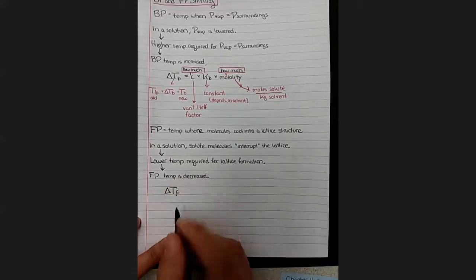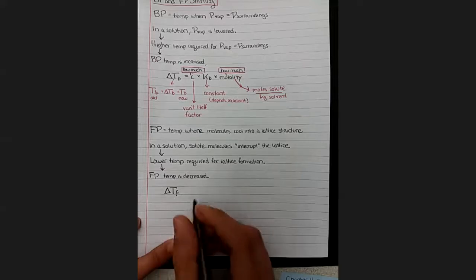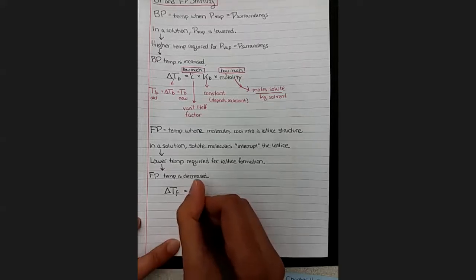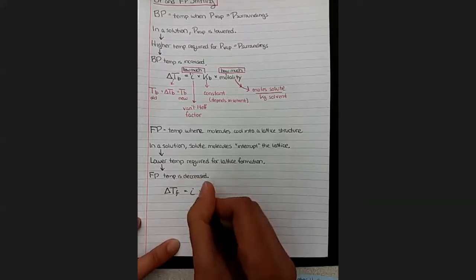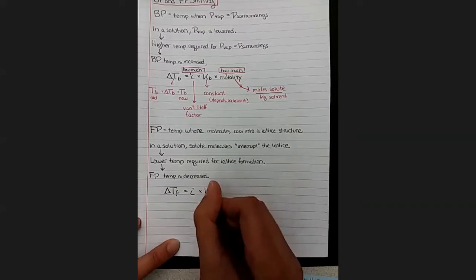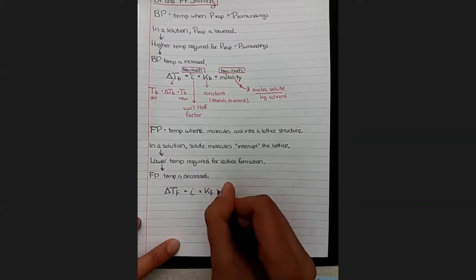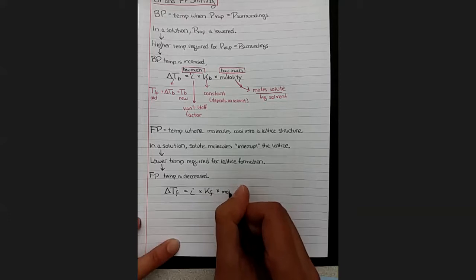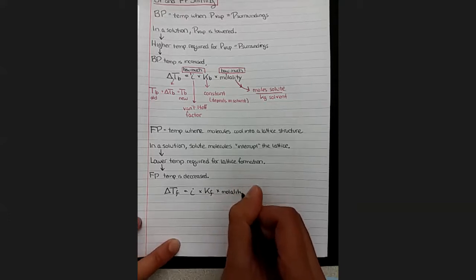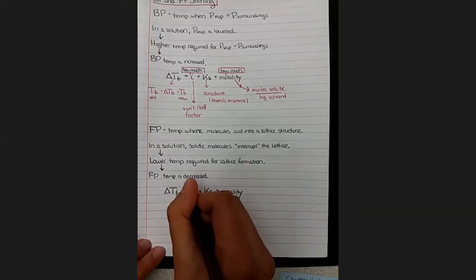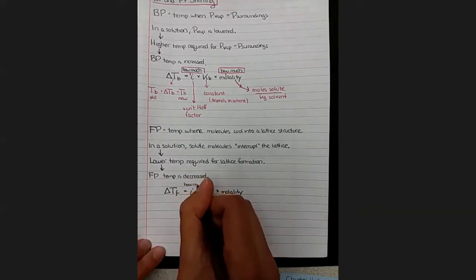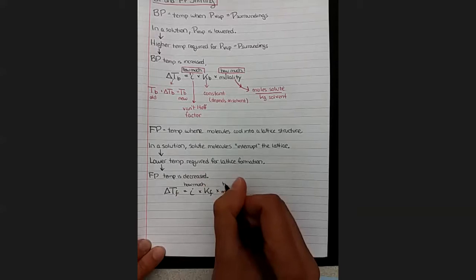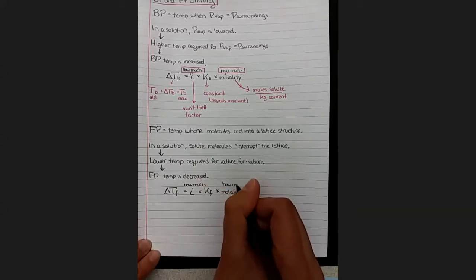So the formula for freezing point depression, which is delta T sub F, looks very similar. So it's going to be the Van 't Hoff factor, a new constant, K sub F, and the molality. And again, these are our how much factors, the Van 't Hoff factor, and the molality.